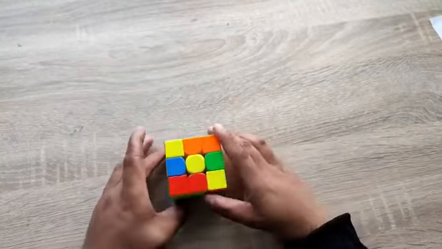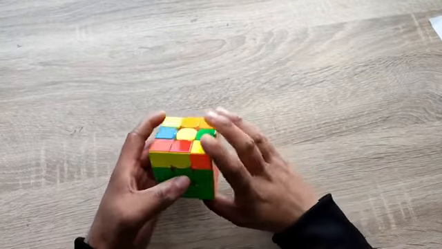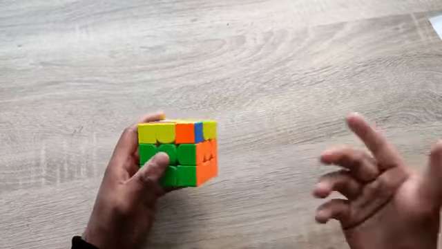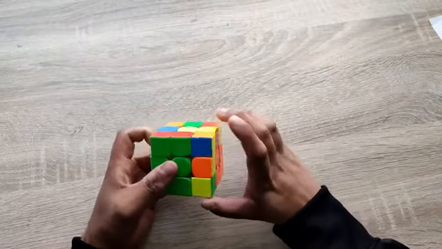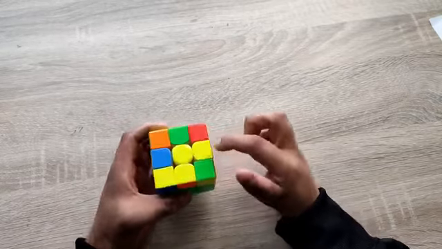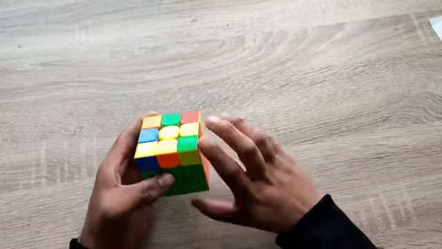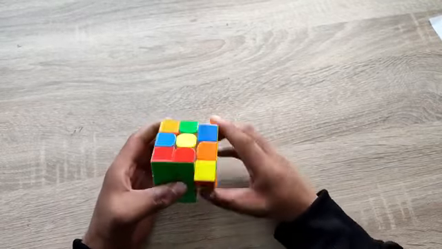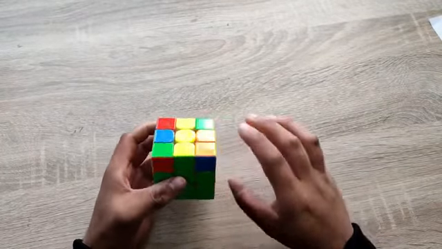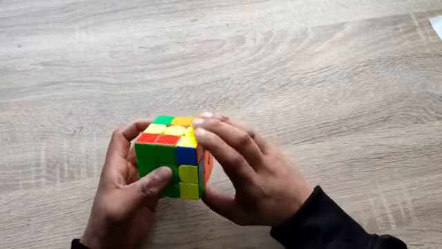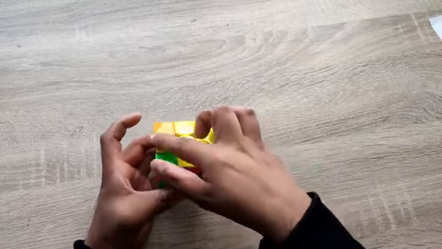And then another case you can get is this, the dot. So for the dot, you do the same thing again: F, up, left, down, right, back, and then you get this figure. So the same thing again. Now we get a line, so now we solve the line, and here we have a cross.